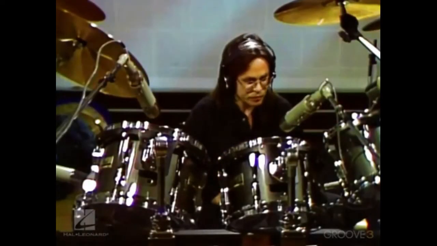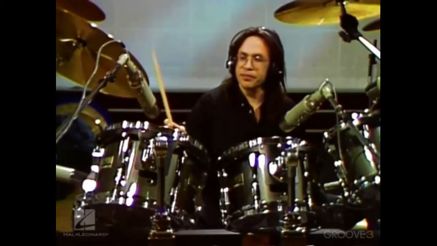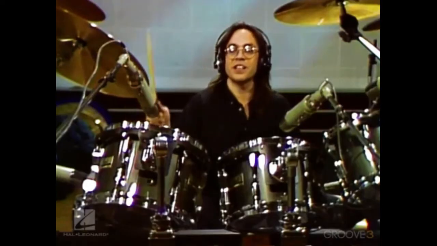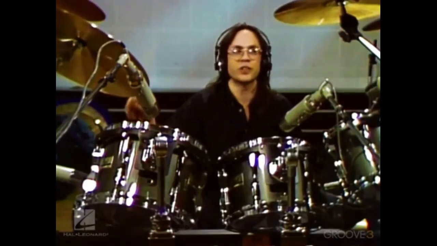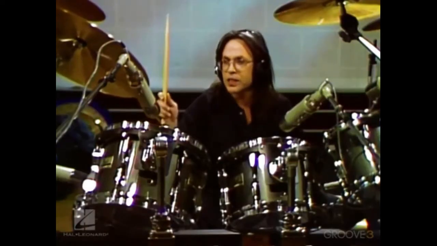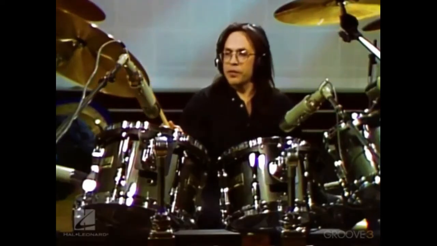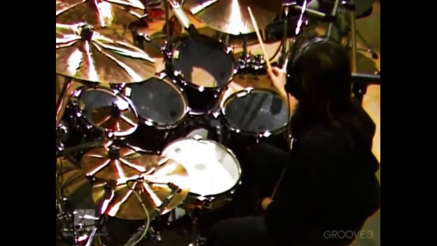Okay, and another shuffle groove that I like to play is one that for me comes from the jazz cymbal beat, which is the 1 ta ta 2 ta ta 3 ta ta 4 ta ta, 1 ta ta 2 ta ta 3 ta ta 4 ta ta. Now, I would recommend listening to some jazz albums and playing along just with your right hand. And build up.